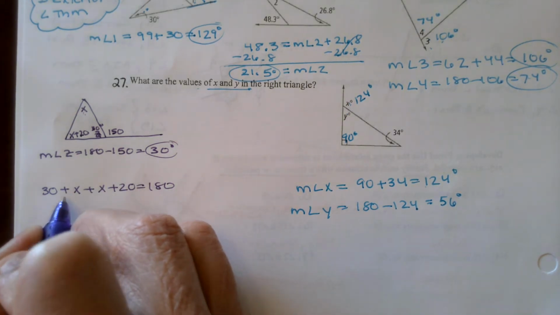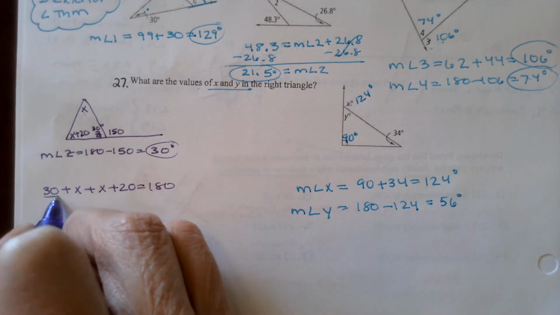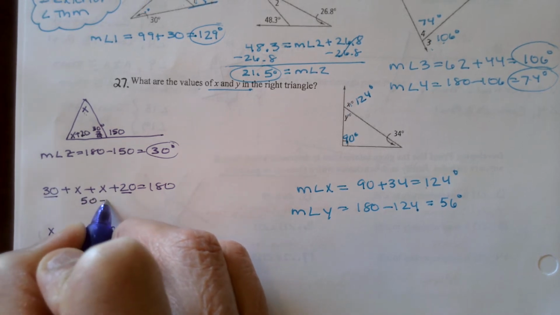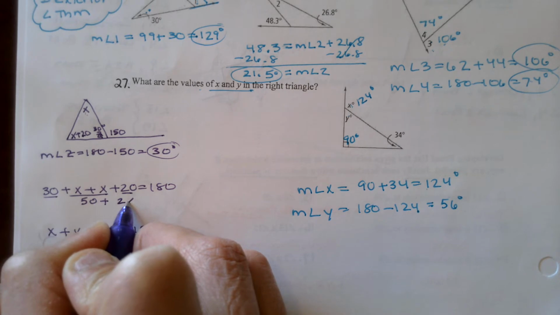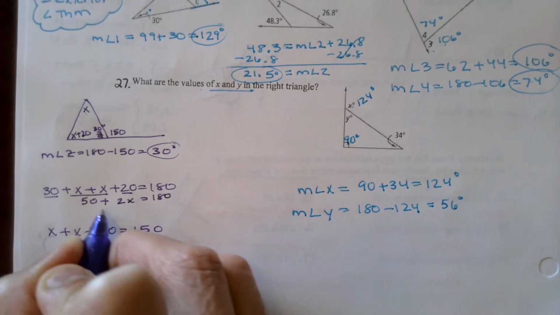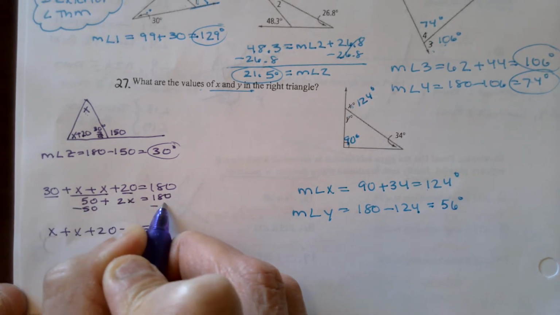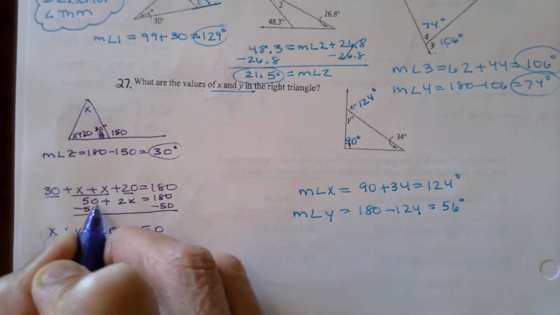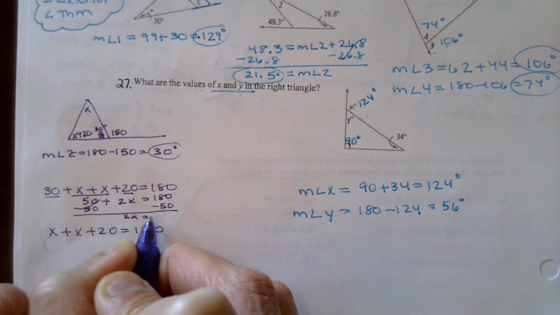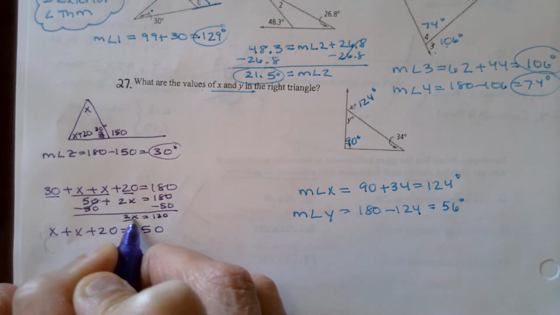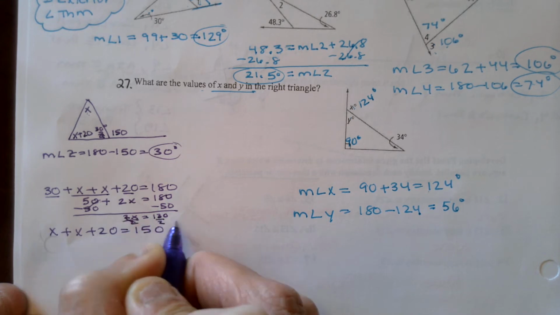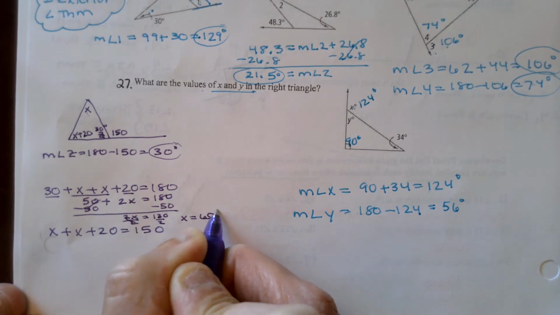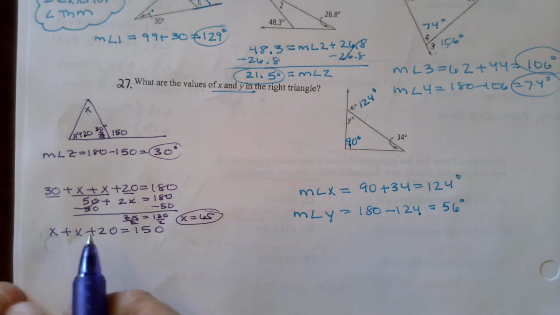I'm going to combine like terms here, and I get 30 and 20, which is 50, plus x, which is 2x equals 180. I subtract 50: 2x equals 130. Divide by 2: x equals 65. Let's see if we get the same thing down here.